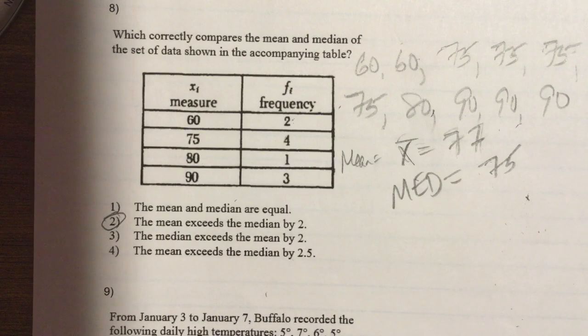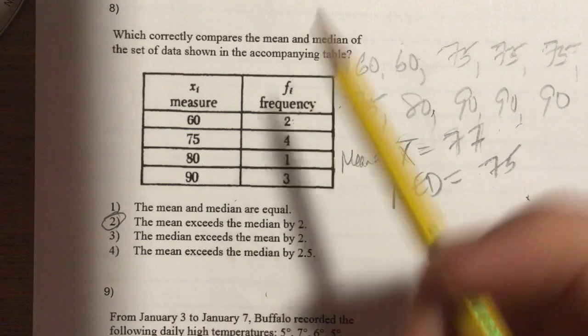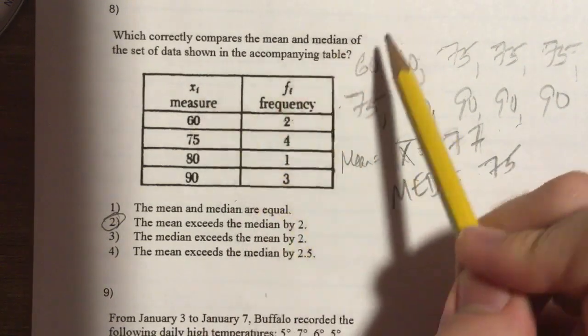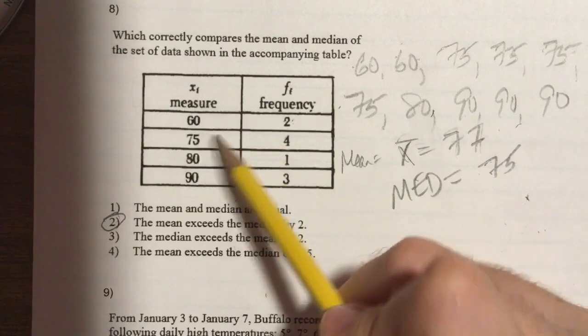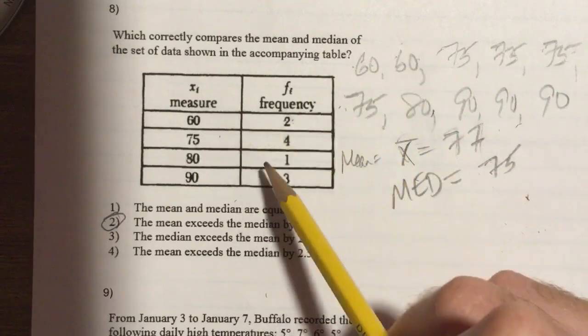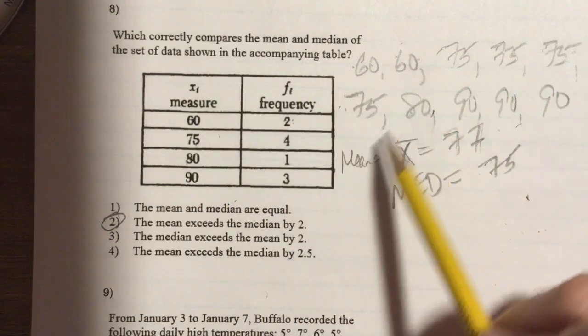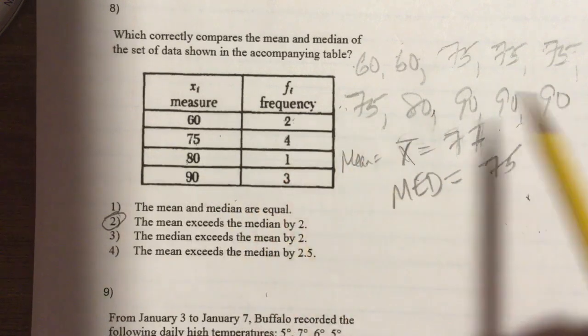Question 8. Which correctly compares the mean and the median of the set of data shown? It's a frequency chart. So the frequency 2 means that 60 would appear twice. The frequency 4 means that 75 would appear 4 times. The frequency of 1 means only 1 time for 80 and 3 times for 90.